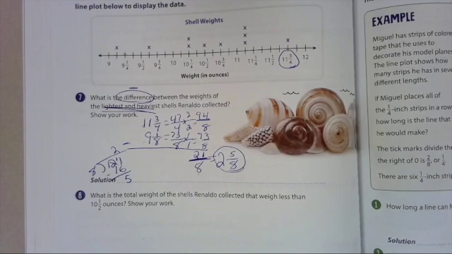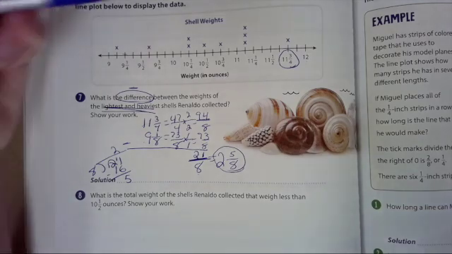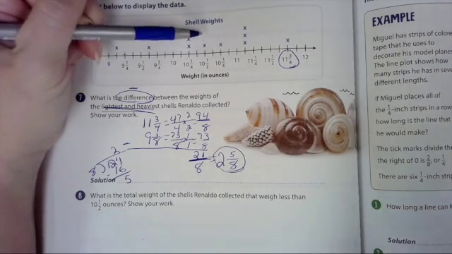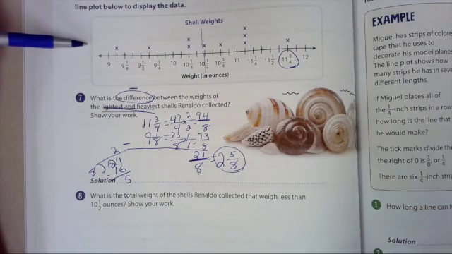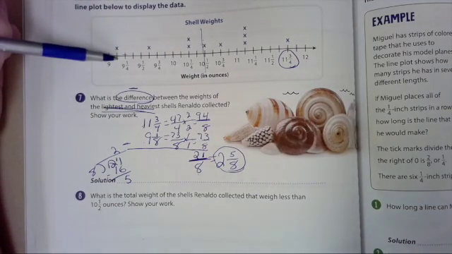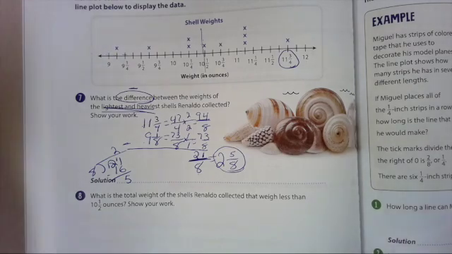The next problem, what is the total weight of the shells Ronaldo collected that weigh less than 10.5 ounces? So 10.5 is right here. We want the total weight of all the shells that weighed less than this. So we know this one is 9 1/8. 9 1/8.